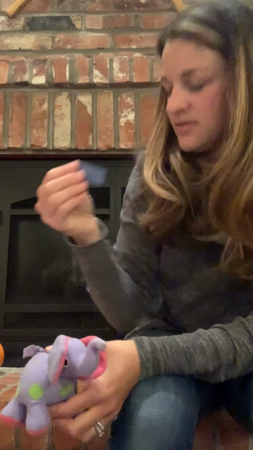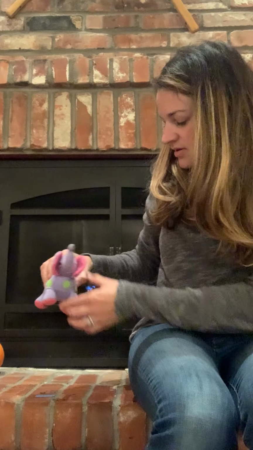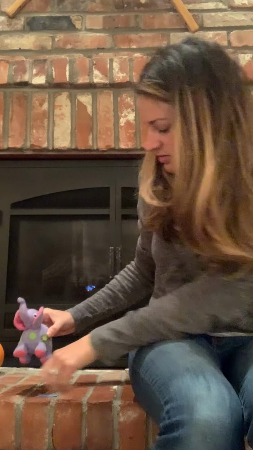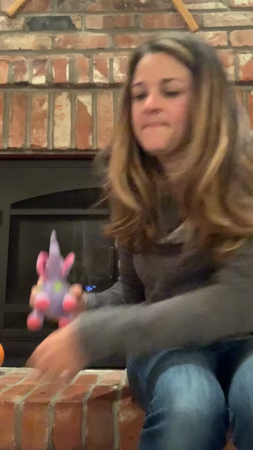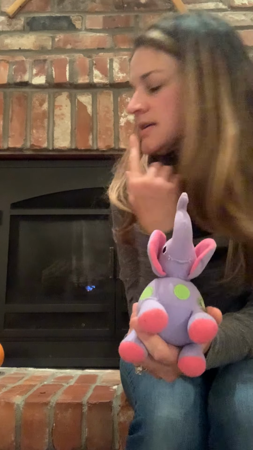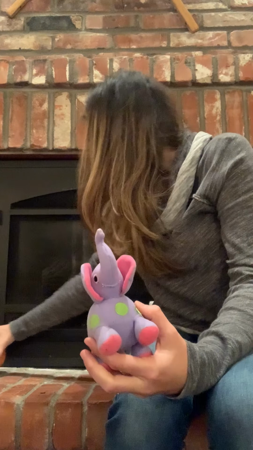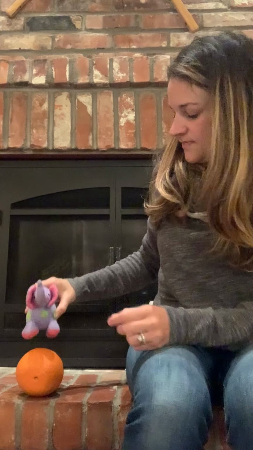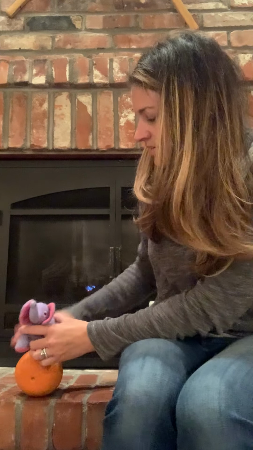Okay, let's see the next one. Alrighty, here we have a rectangle. Here's our rectangle. Gonna put it down. Okay, here it goes. 2D or 3D? 2D, it's touching. Okay, last one, let's see here. I'd like to see an elephant sit on an orange. Let's see what happens. 2D or 3D? 3D, it's not touching the brick.